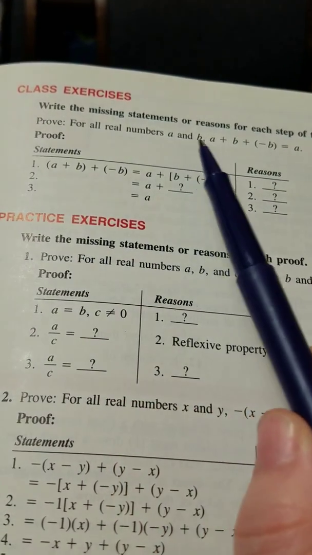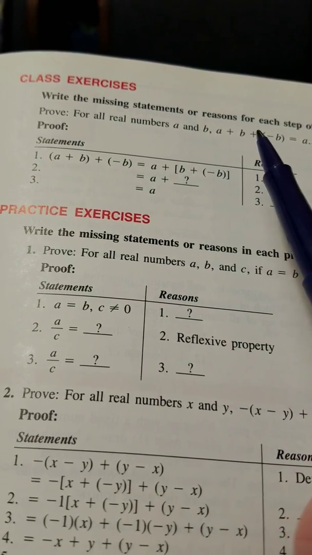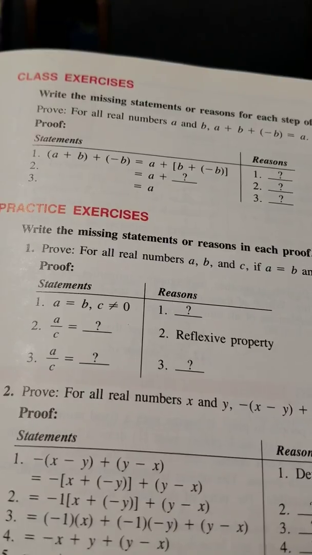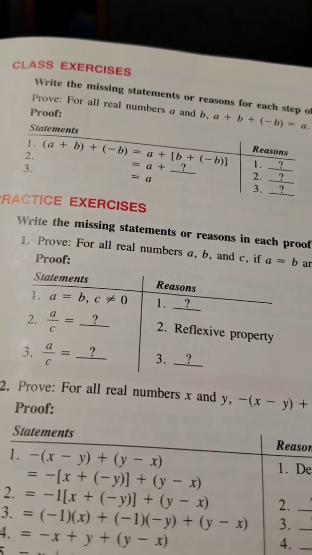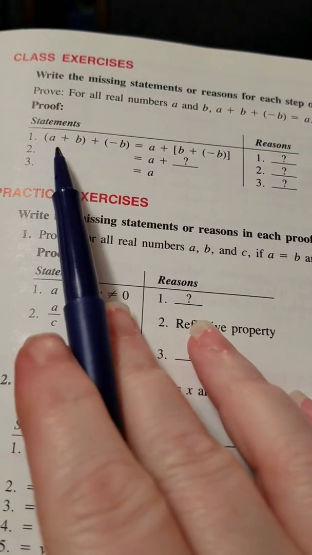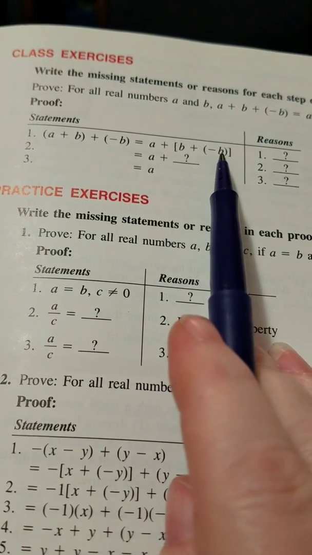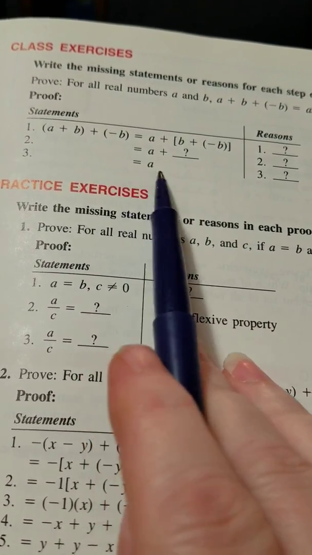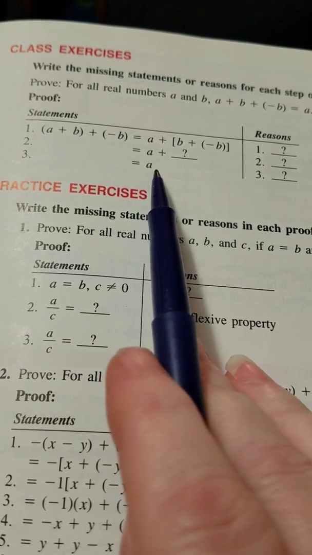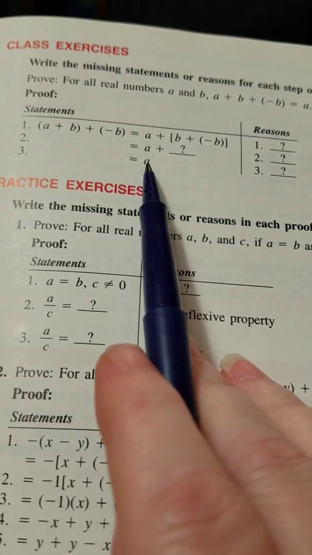Prove for all real numbers a and b that a plus b plus negative b is equal to a. So they throw that up there, and then they want you to prove that. So you always start with what's given. That's why they wrote that there. And then your last line should be what it is that they want you to have. And in between, all you're doing is reducing stuff down.